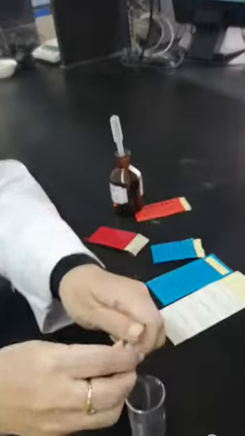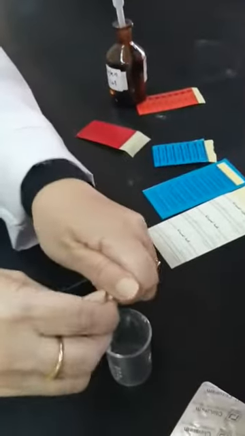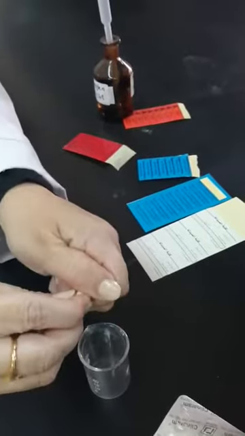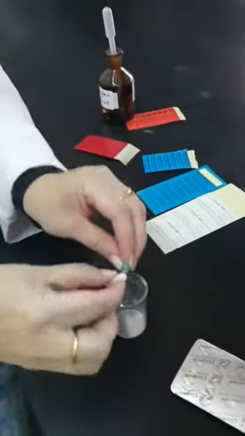So by taking just one capsule, I need a scissor. Let's open it. I'm going to empty it as a whole, as a powder. This will contain 150 milligram of the clindamycin plus the excipients.